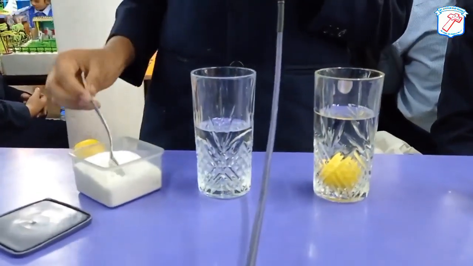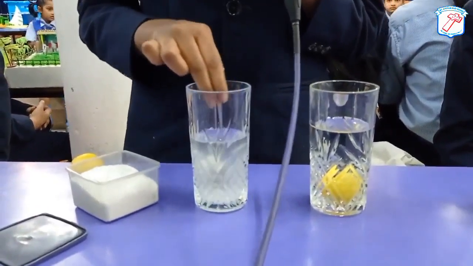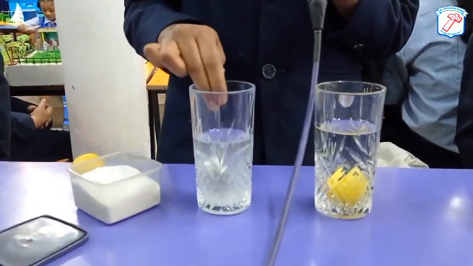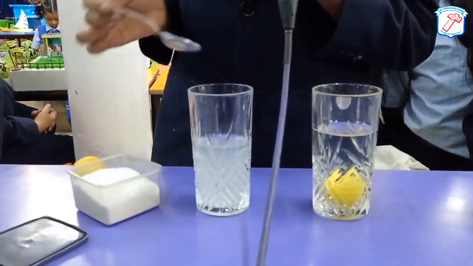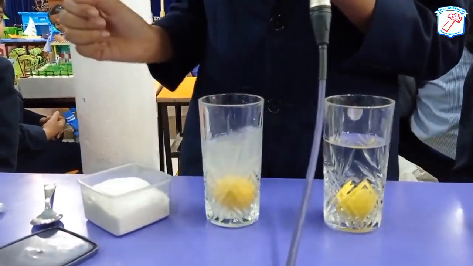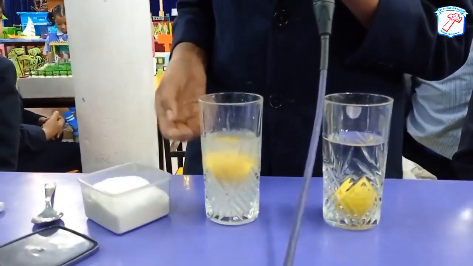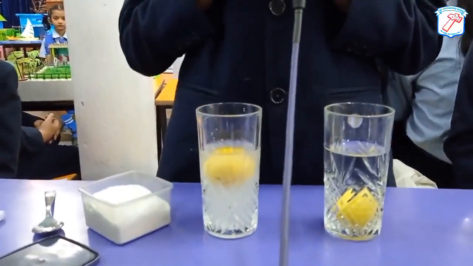Now, let's add some salt in the next beaker and mix well until it gets dissolved in the water. We can see that the salt is dissolved in the water. Now let's insert the lemon in the water. We can see that the lemon floats in the water. This is called water density. Thank you, sir.